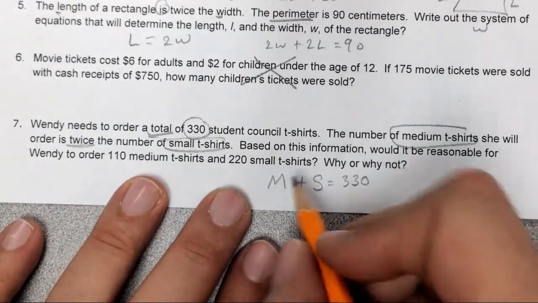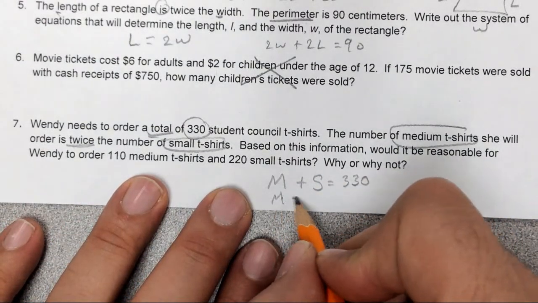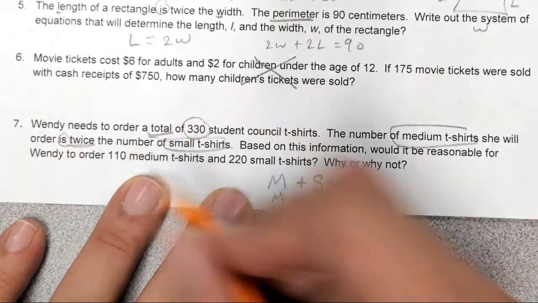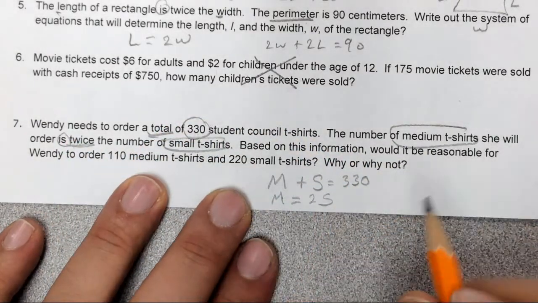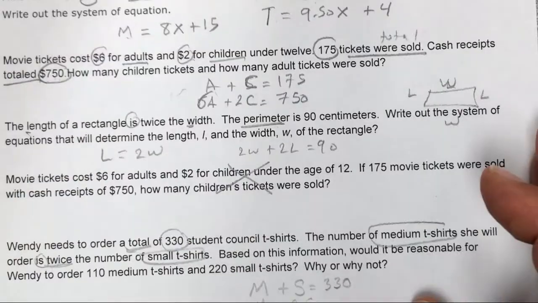And then we have that the medium is, remember, equal to twice the small. We might have to solve this one, so I'll rewrite it in the back.